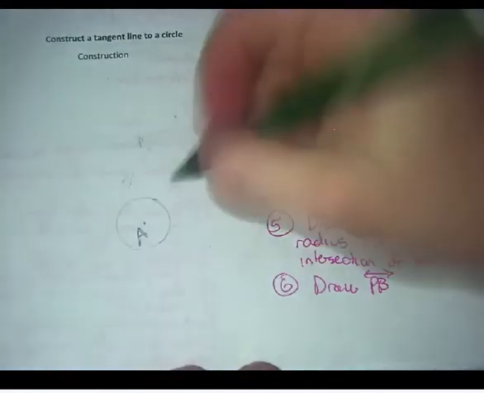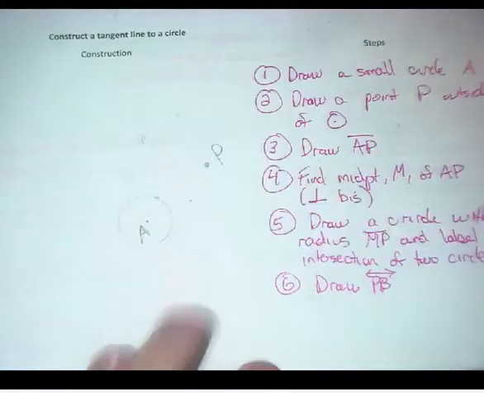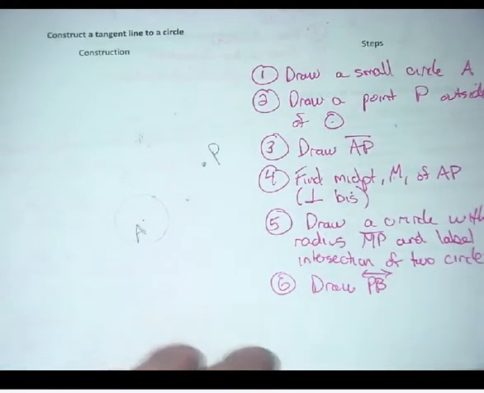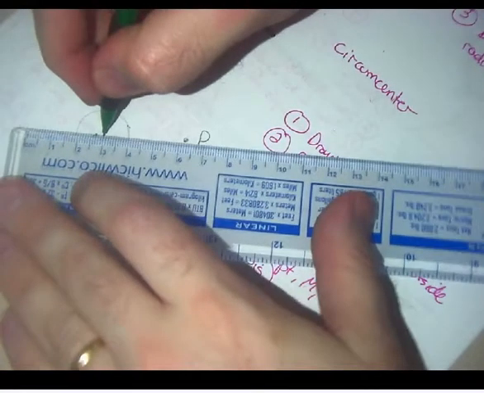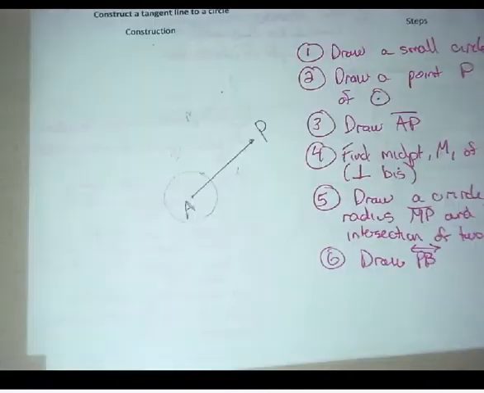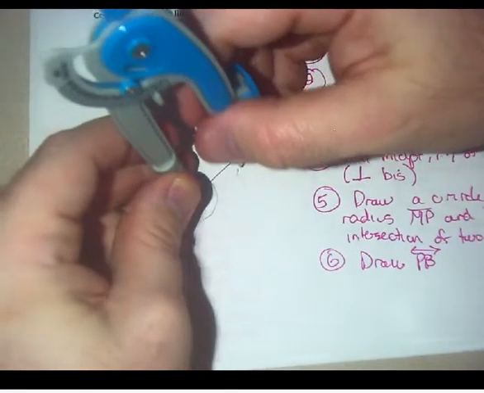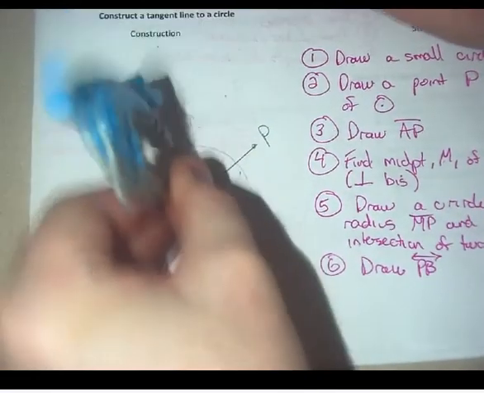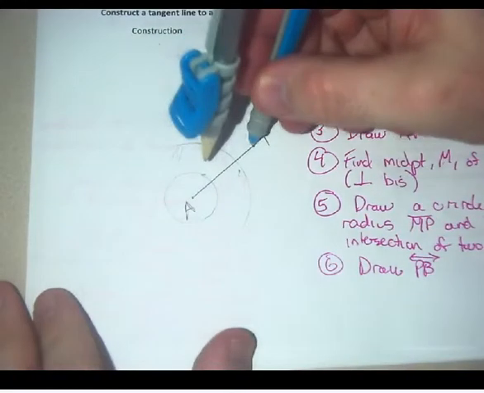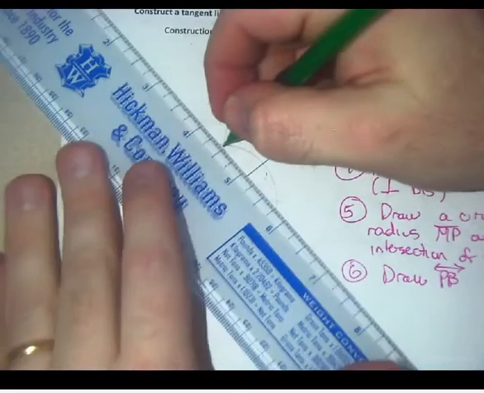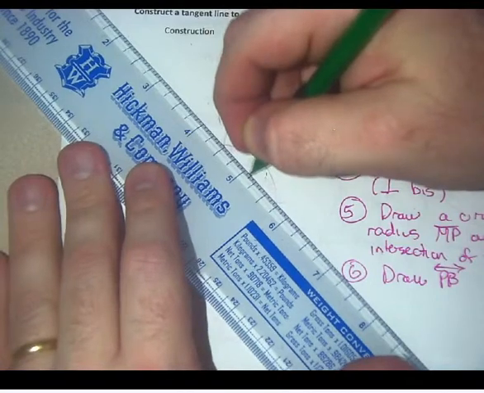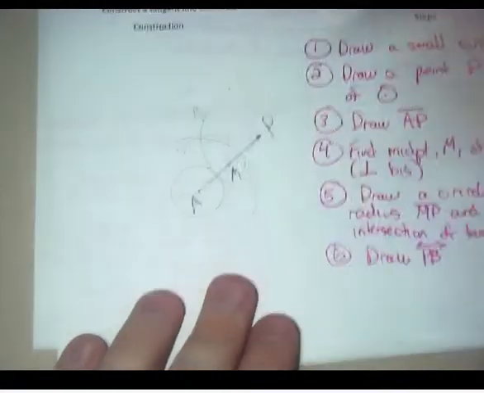I'm going to draw a point P outside the circle somewhere. Put it farther away. Doesn't matter where you put it. I'm going to draw AP. And then I'm going to find the midpoint of AP and call it M. So I'm going to do my perpendicular bisector idea, but I'm not going to draw the whole perpendicular bisector because I don't need it. So I draw an arc from each A and P. Draw my midpoint, M.